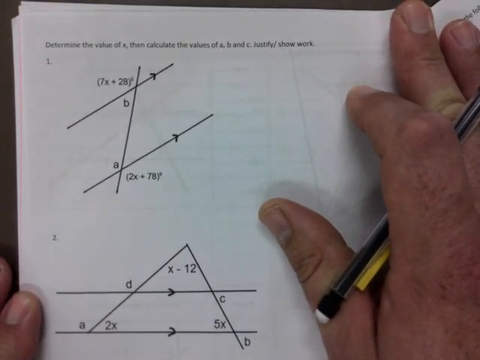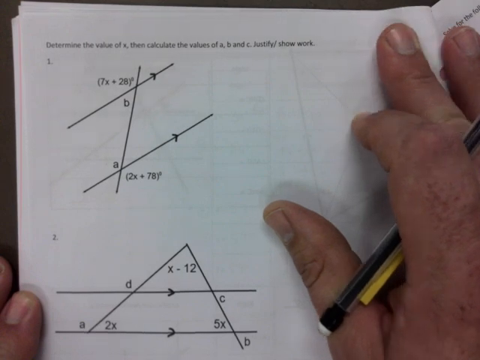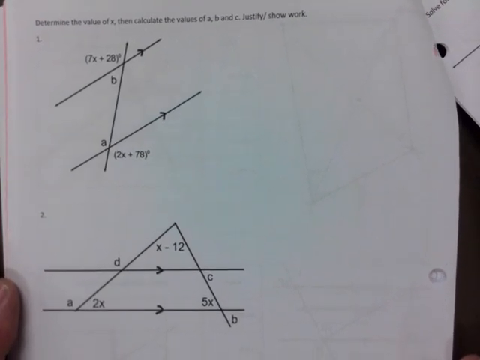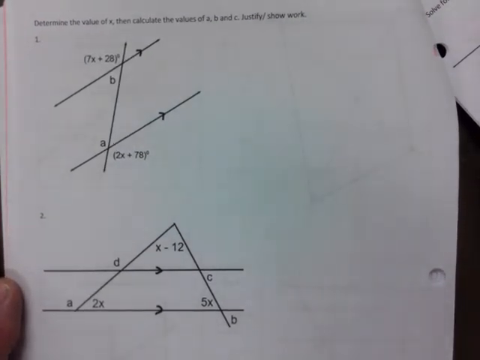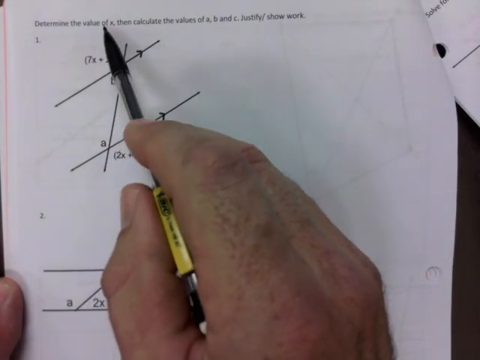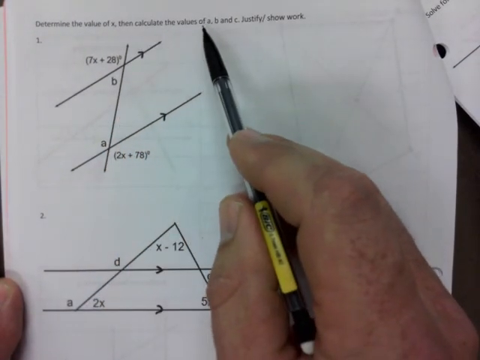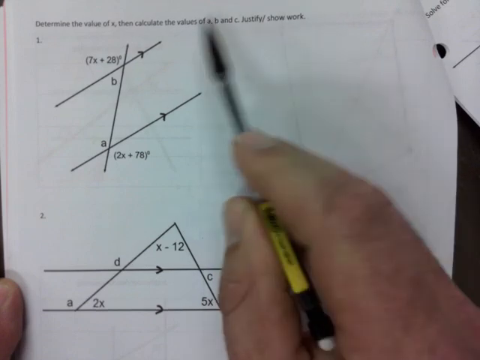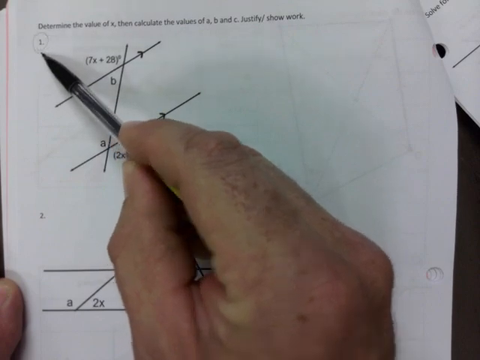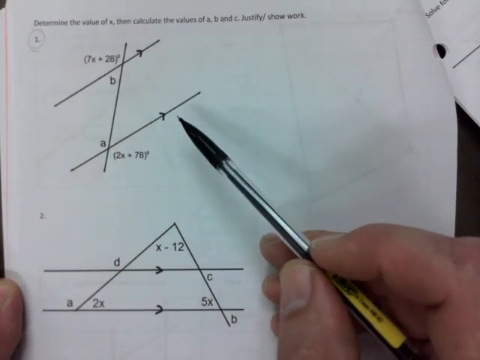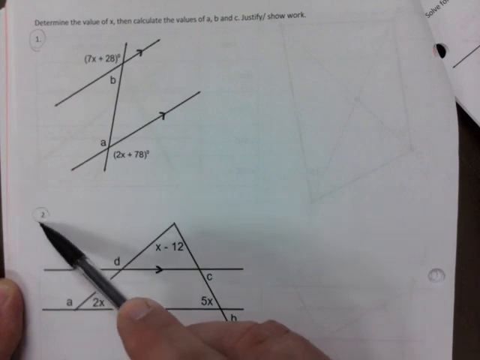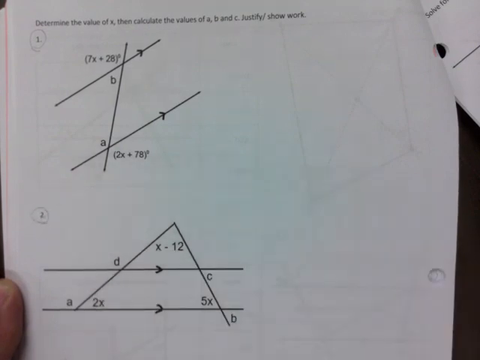I would like you to take some time right now and then go to page 19. It says here, determine the value of x, then calculate the values of a, b, and c. Justify, show your work. I'm just going to ask you to do one for now. And if you're done one and you're waiting for us, you can start two already as well. This is on page 19.